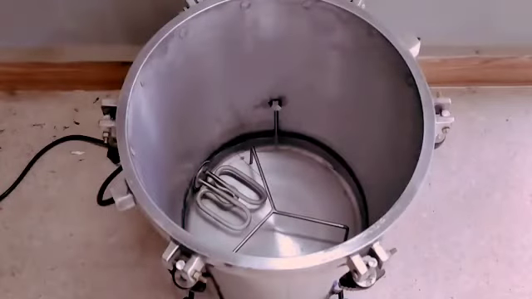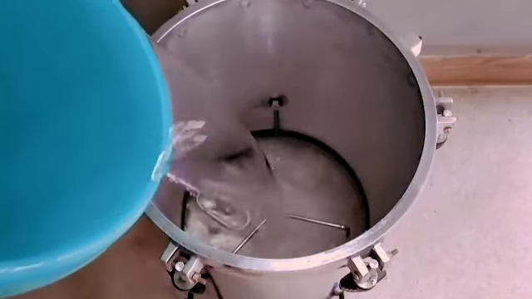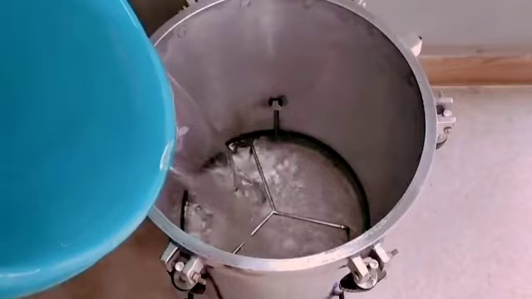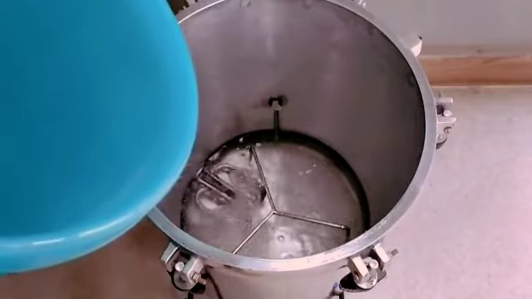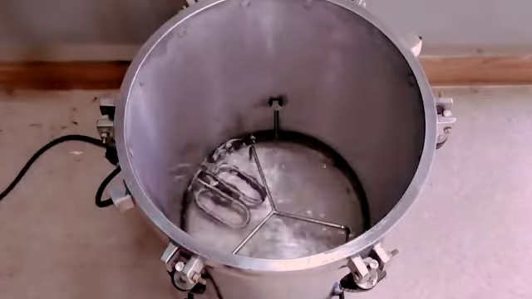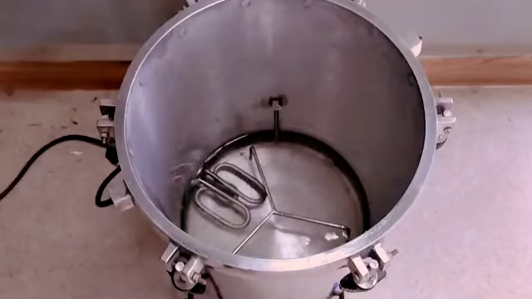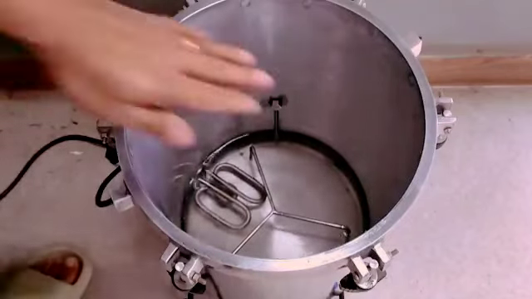Now fill the autoclave chamber with clean water, preferably distilled water or RO water or rainwater. Using pure, clean water, preferably without any dissolved mineral content, is necessary because at high temperature and pressure, the impurities and dissolved minerals can easily react with the metal body of the autoclave and cause severe damage over time.